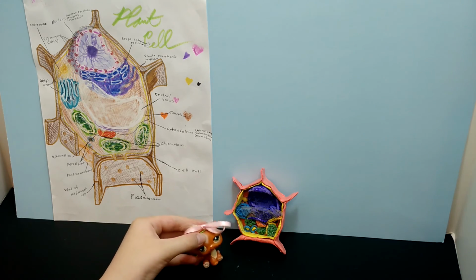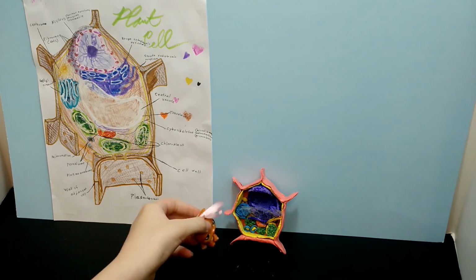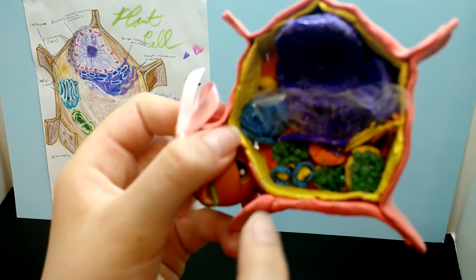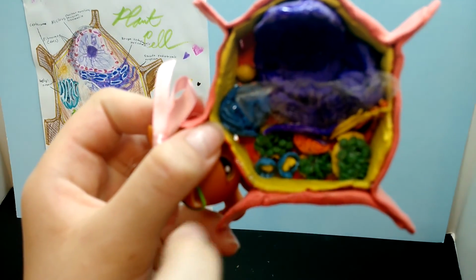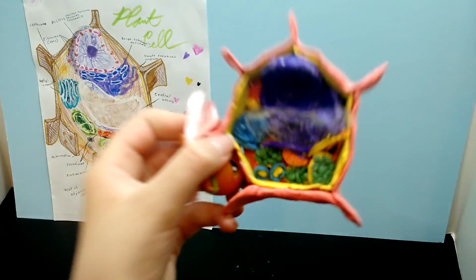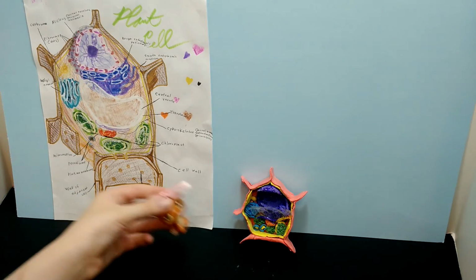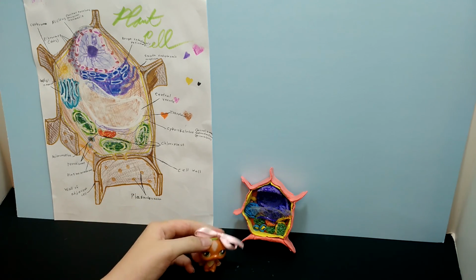Last but not least, we'll be going over the mitochondrion. This little thing right here. Let's bring it closer again. So it's that little orange squiggly right there. And it's right here over on the drawing. And it makes the energy currency for the cell.